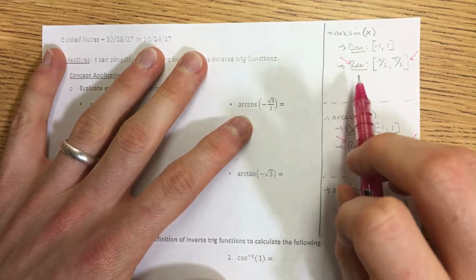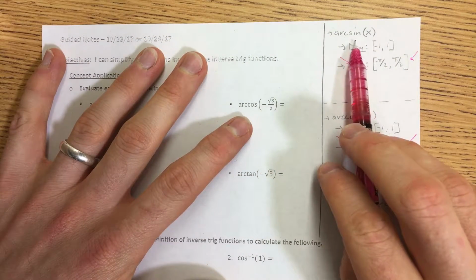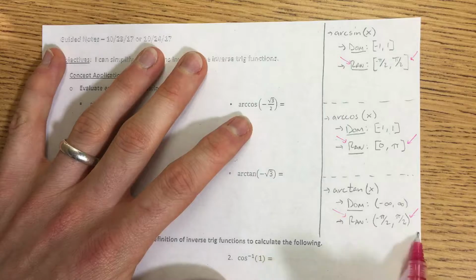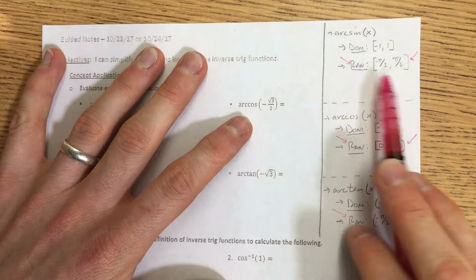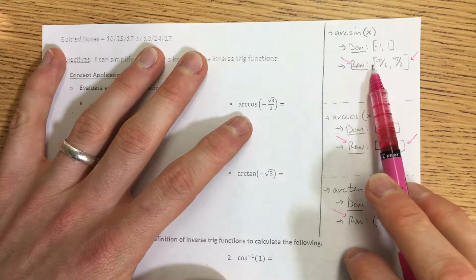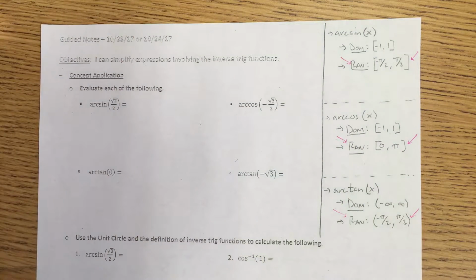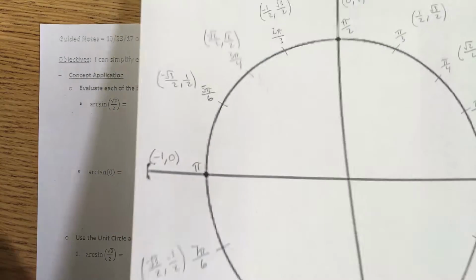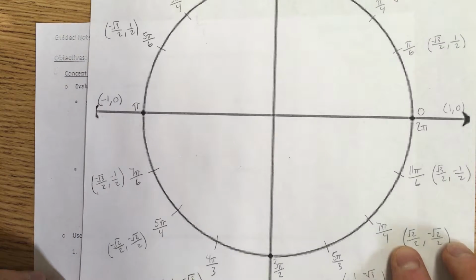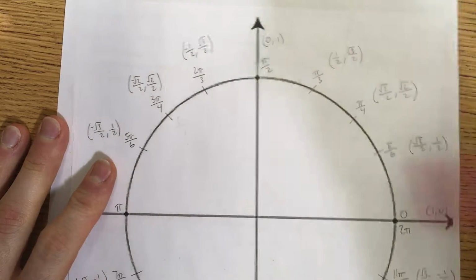If we look here, the range for arc sine, and really arc tangent as well, is negative pi over 2 to pi over 2. Here it's just parentheses, there it's brackets, but the range is the same. If we look at the unit circle, pi over 2 is here at the top.